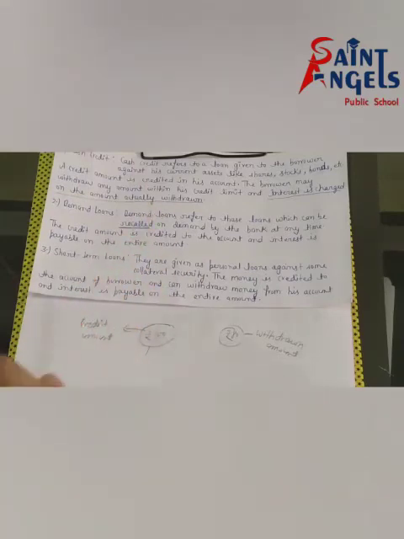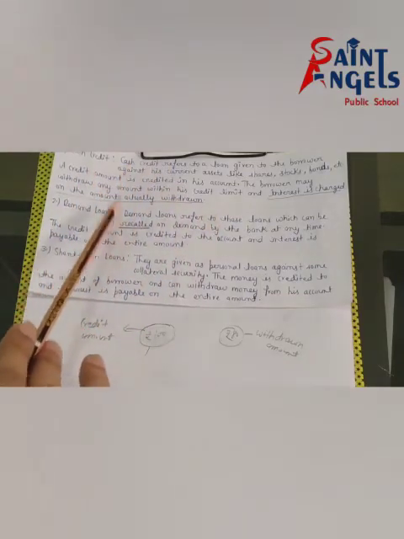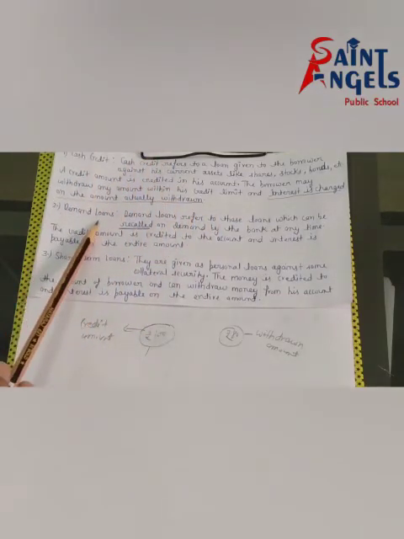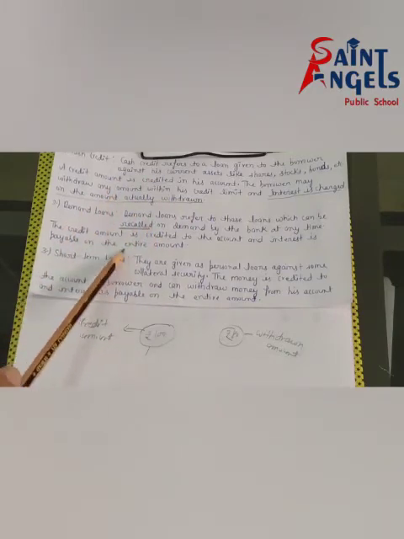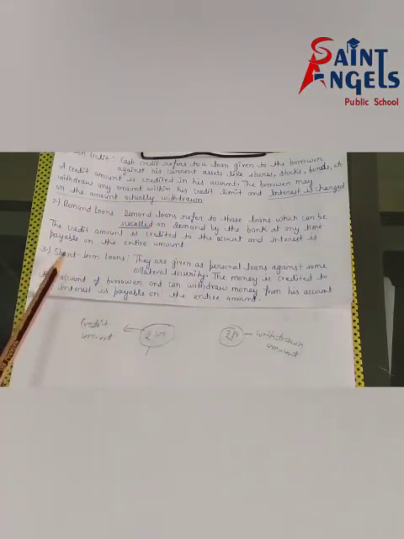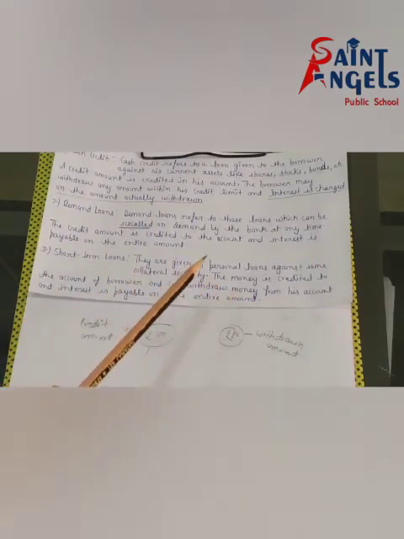Always remember, in the cash credit system, interest is charged on the amount actually withdrawn. Under demand loans, interest is payable on the entire credit amount, and under the short term loans system, the bank will charge interest on the entire amount.